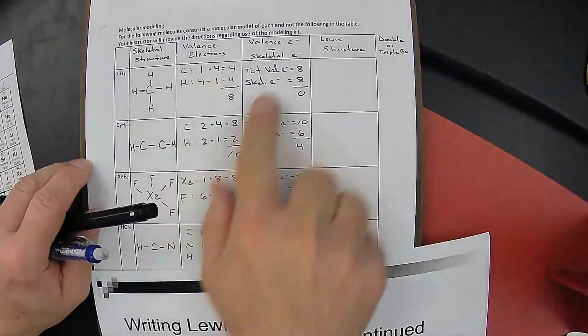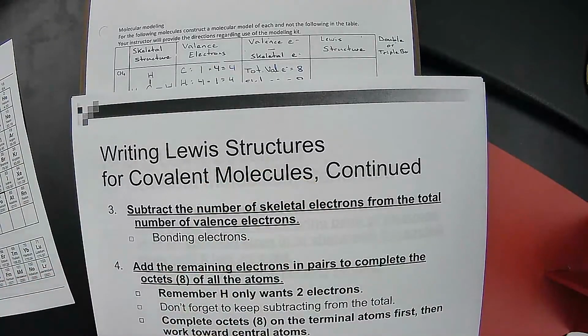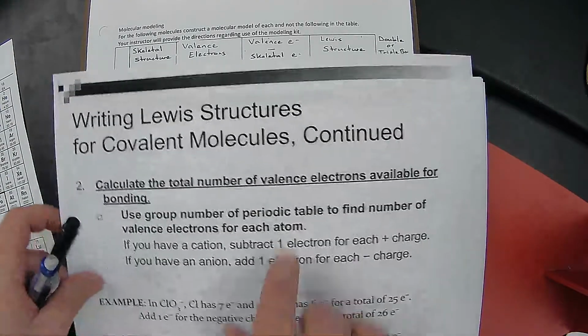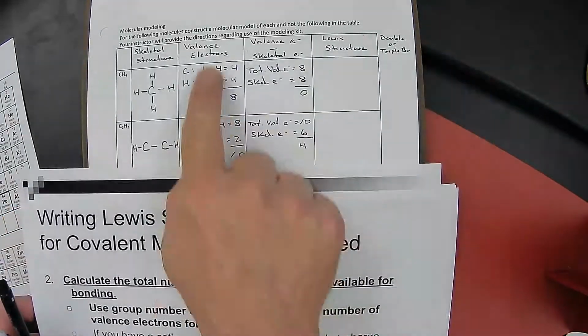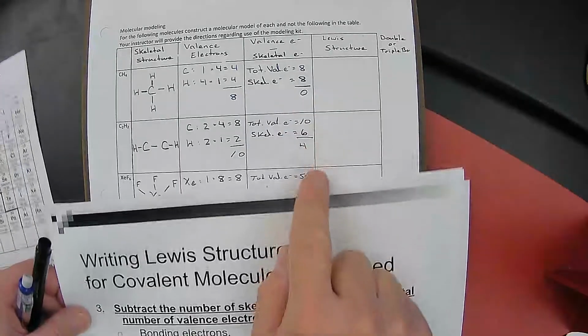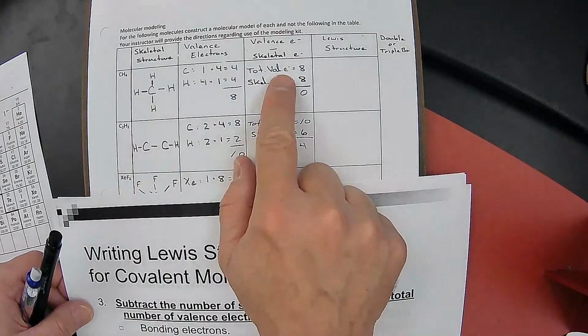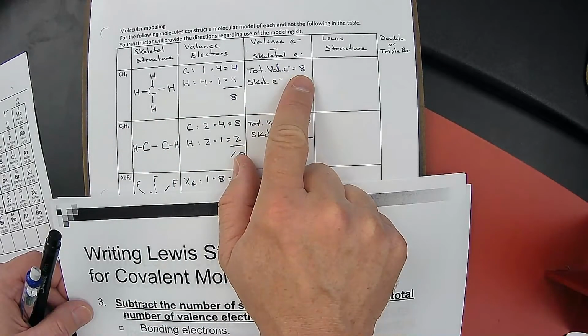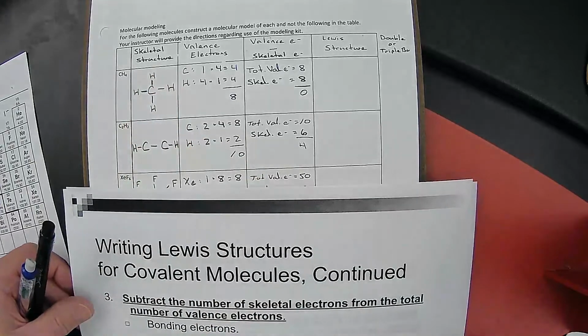I hope this helps with step 2 and step 3 of the process of writing Lewis structures. First, calculating the total number of valence electrons available for bonding, and then finding out how many electrons we have remaining to still put in this molecule by taking the total valence electrons and subtracting the skeletal electrons that we've already used.